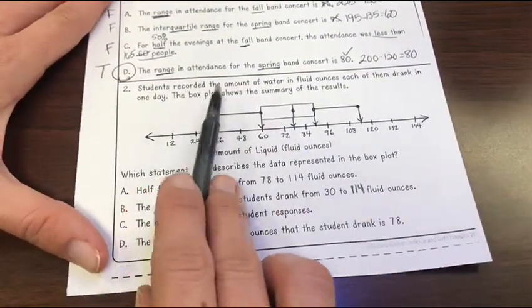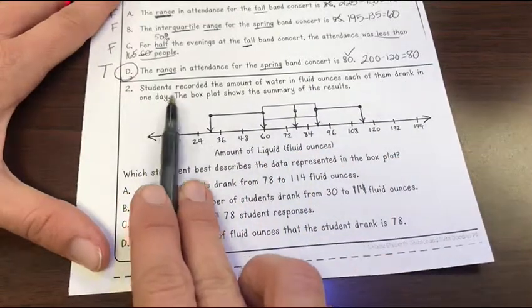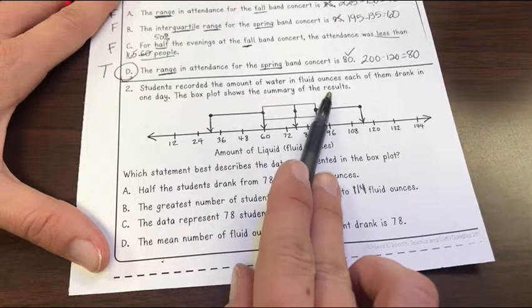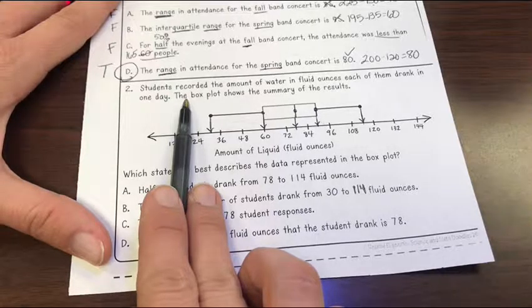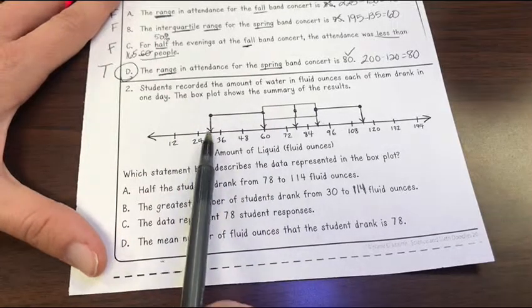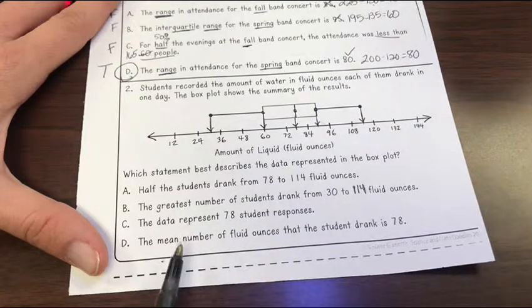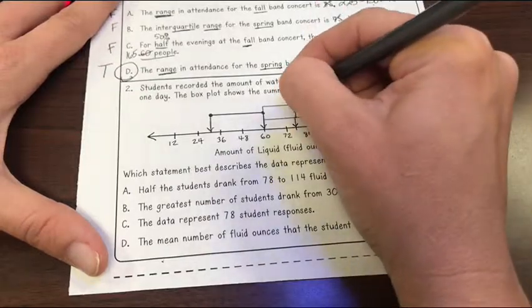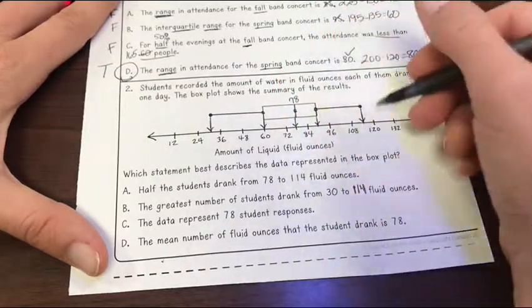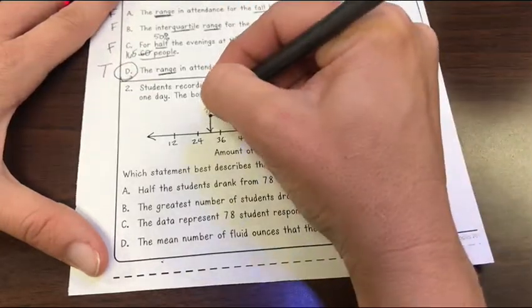Number 2, students recorded the amount of water in fluid ounces each of them drank in 1 day. The box plot shows the summary of the results. It didn't tell us how many students. It didn't tell us the list. And we don't know what the list is. Now these are hard to read, but if we use these numbers, we're going to get an idea of how to label some of them. So I'm going to think that's 78. Then we have 114. I see 30, it's going to be 30.